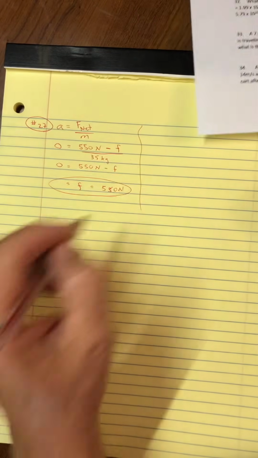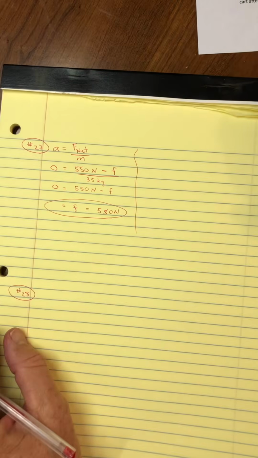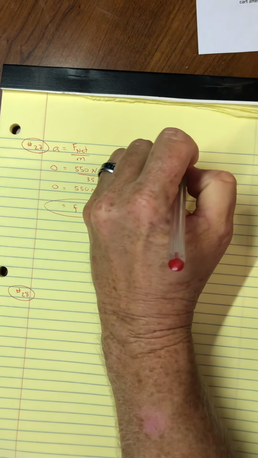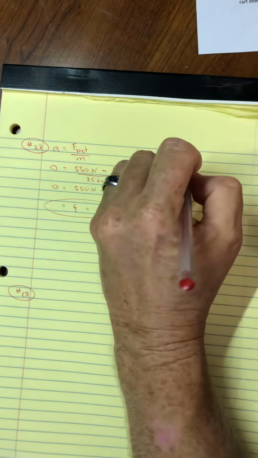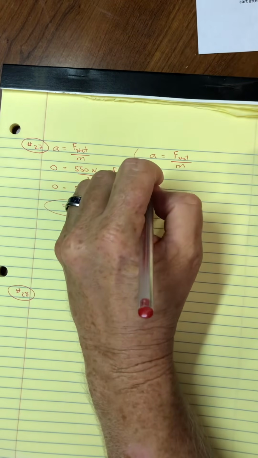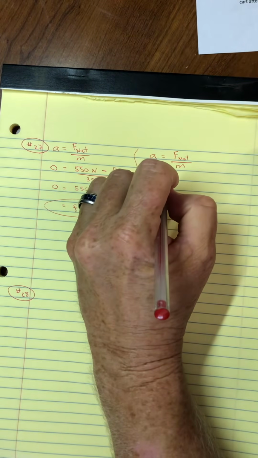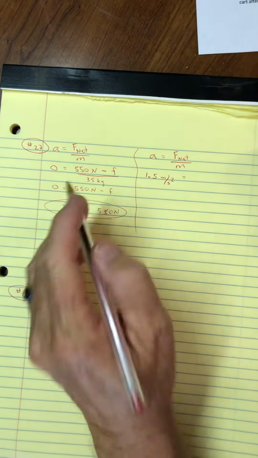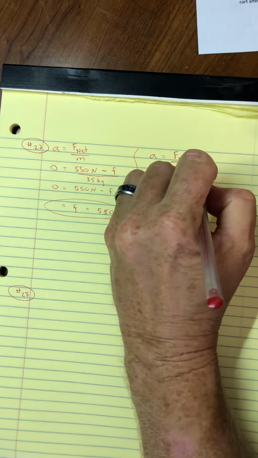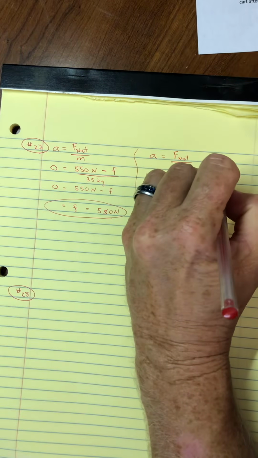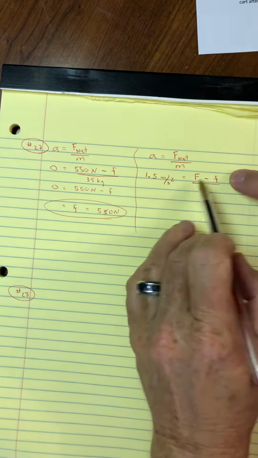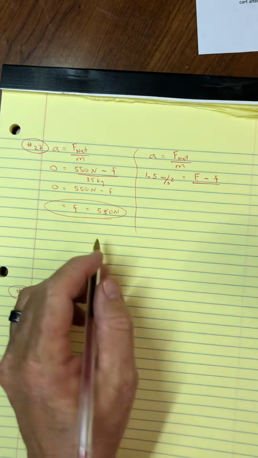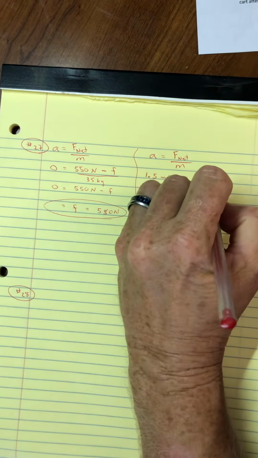So let's go back and do the same logic. Acceleration is the net force over the mass. This time the acceleration is 1.5 meters per second squared, not 0. And it would be whatever force you're applying minus the friction. Minus the friction, that's why we needed this. All right, so we're going to need that number over the mass.